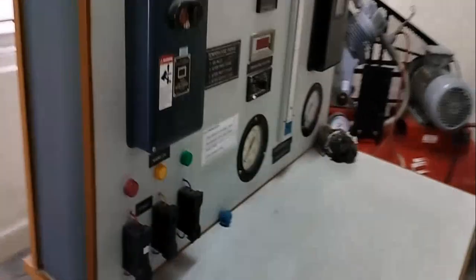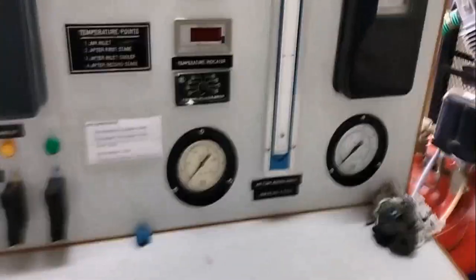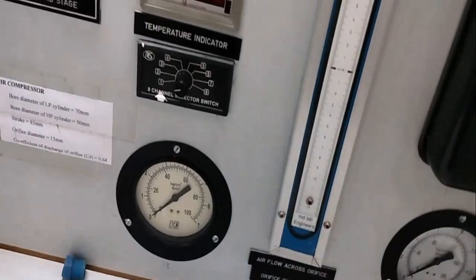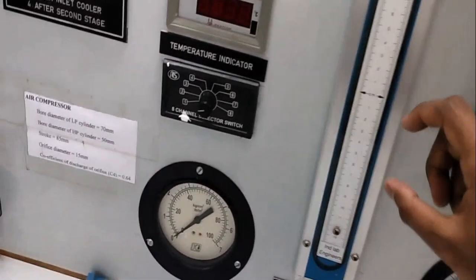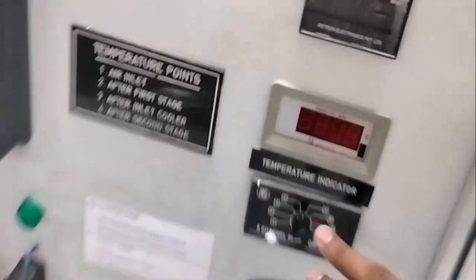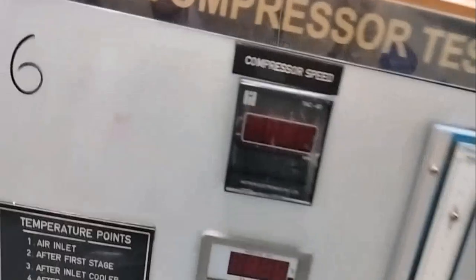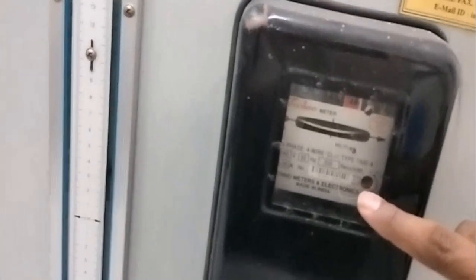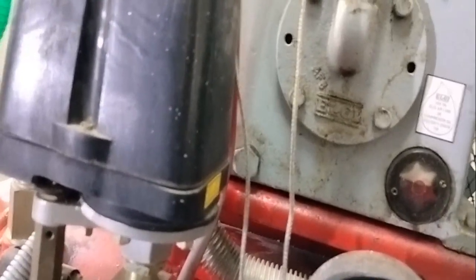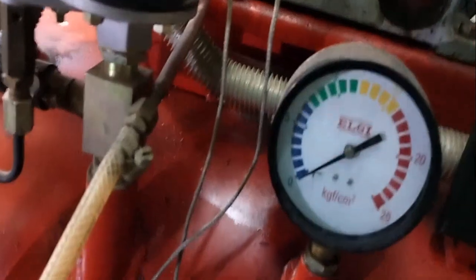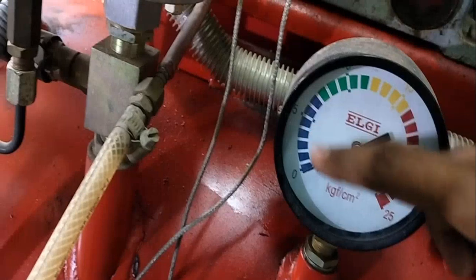Now we will start the experiment and note down the low pressure cylinder reading, high pressure cylinder reading, the difference of level in the U-tube manometer, and the temperature indicator at different points. Later we'll go to different speeds, and also note how much energy is consumed from the energy meter disc. Here the experiment is conducted for different conditions, 0 to 5, 1, 2, 3, 4, 5.